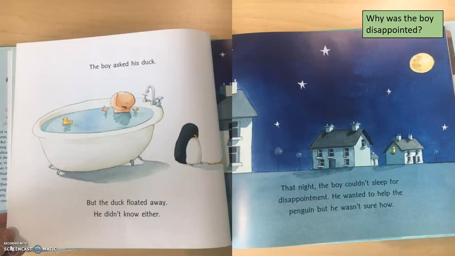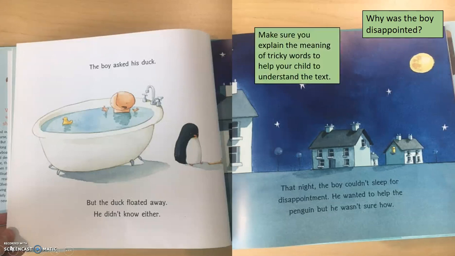So here, you could ask why they think the boy is disappointed. Make sure you explain the meaning of tricky words to help your child to understand the text. So make sure that they understand what the word disappointment actually means.